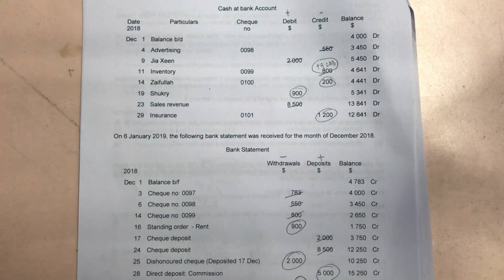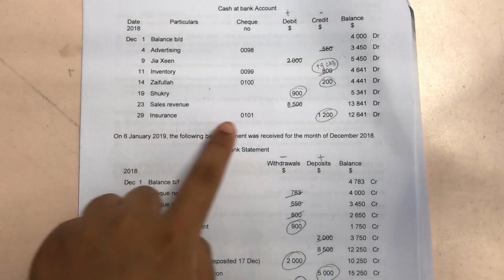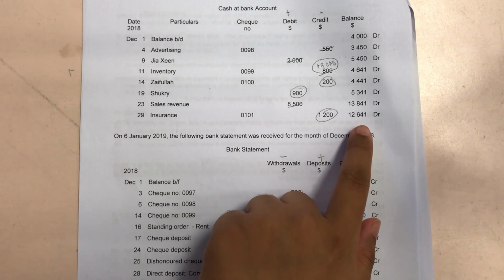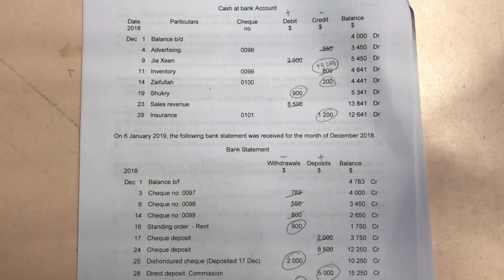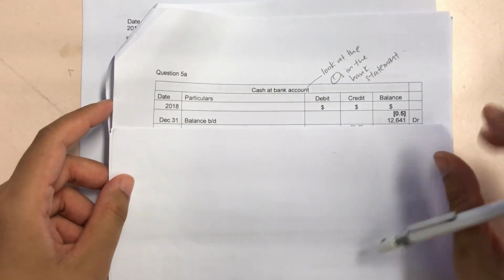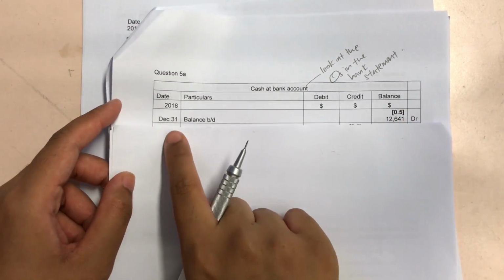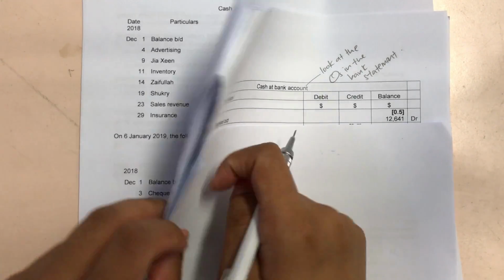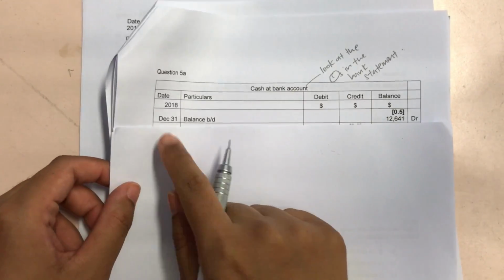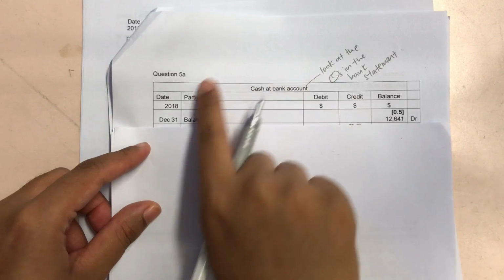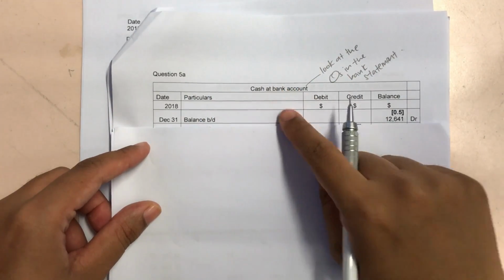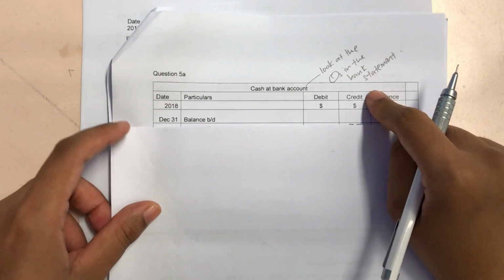So now I'm preparing my cash at bank account. I will start with looking at the balance at the end of the month. So at the end of the month, I have 12,641 debit. So when I start, I will bring down the balance brought down, 12,641. Now the date is always at the end of the month. It is not December 29, okay? It is at the end of the month. So when you're preparing this updated cash at bank account, always look at the circles in the bank statement.